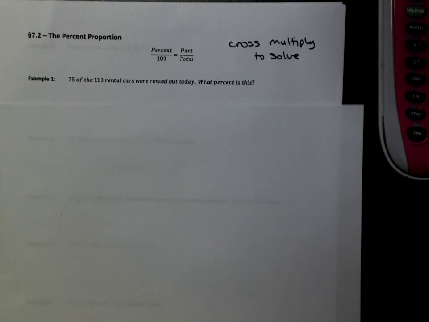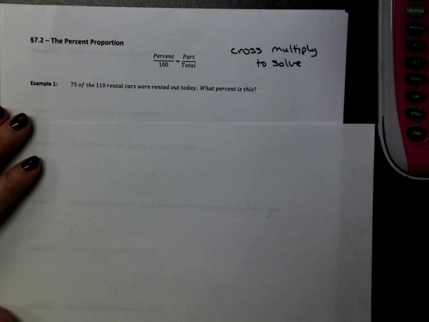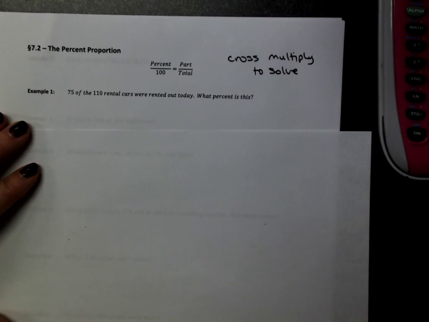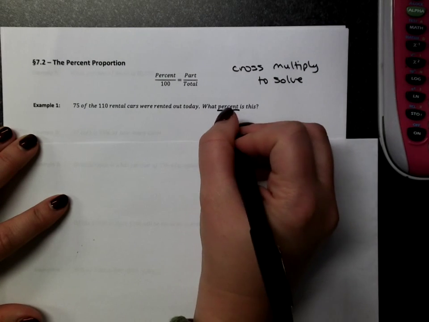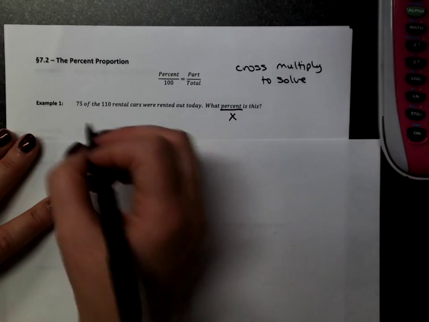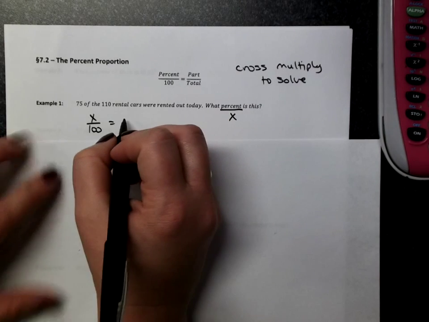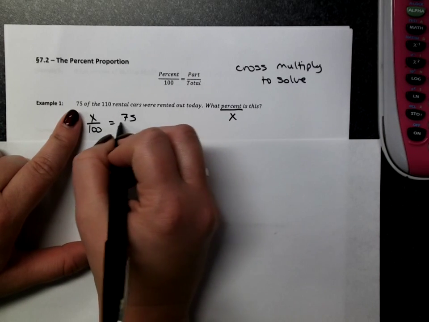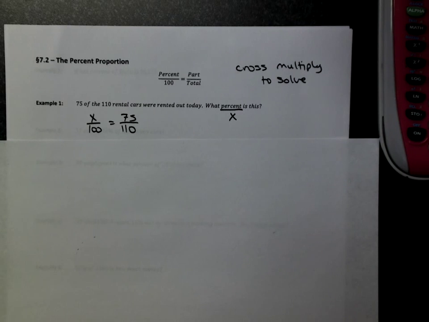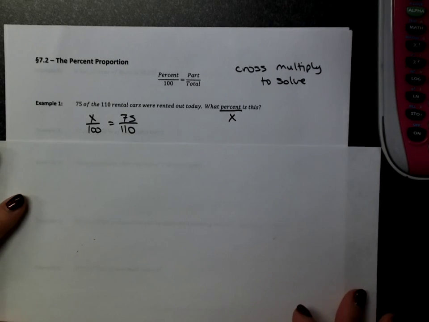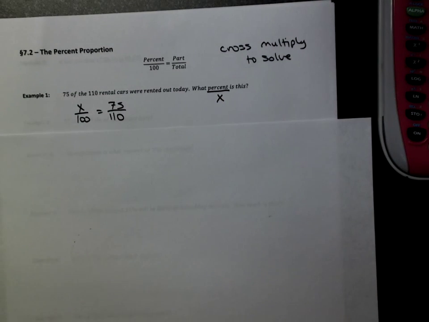So this first question: 75 of the 110 rental cars were rented out today. What percent is this? The question is asking for the percentage, so I'm going to make that the x value. So x out of 100 equals the part over the total. From here I'm going to cross multiply. Let me change colors.